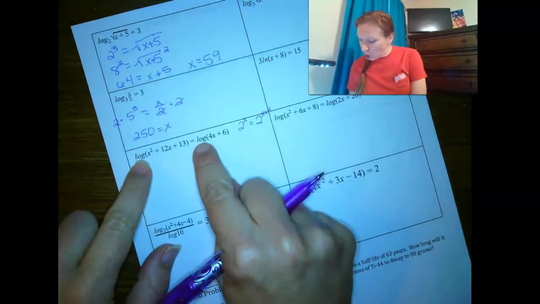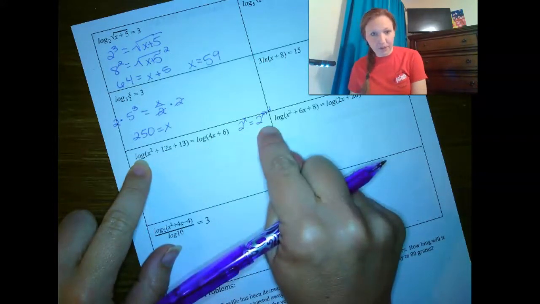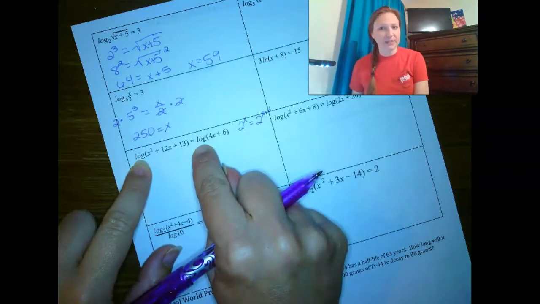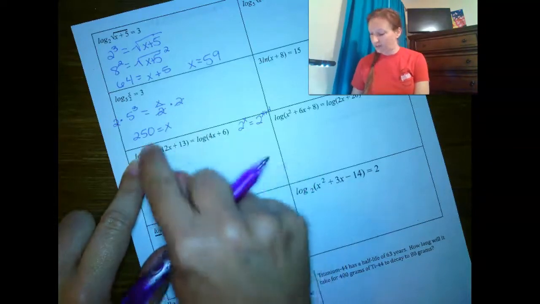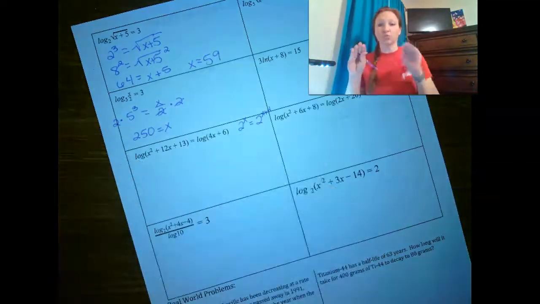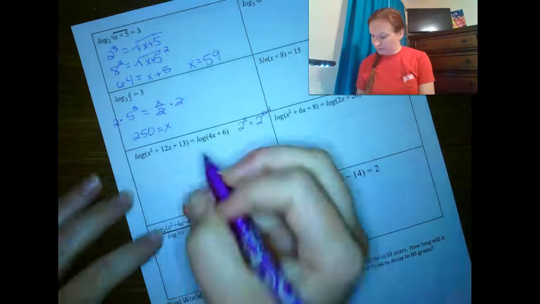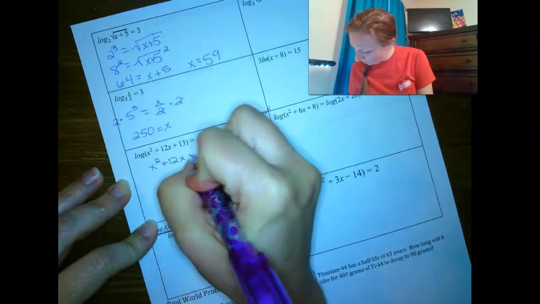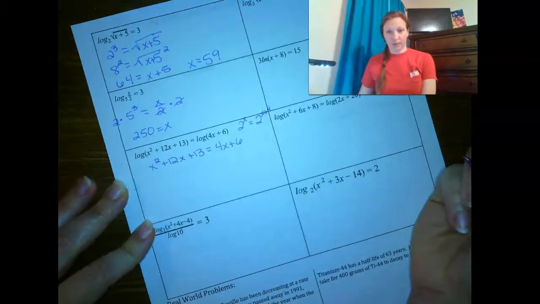If you have logs of the same base that are set equal to each other, just like this example, you can drop the base. These are both log base 10. Remember, 10 is implied if there's no base here. So therefore, since I have log base 10 on both sides of the equal sign, and all of this is an argument of both of them, I can drop the logs and set the arguments equal to each other. So this is going to be just this. That's what we're left with.